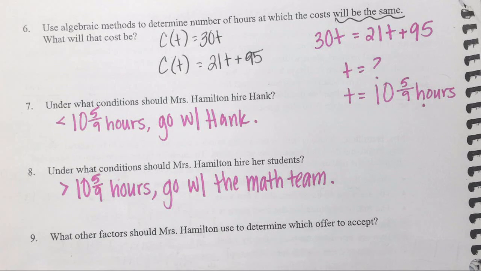I would go with Hank because he is the professional. I don't care if he does cost me $10 more overall. It's probably going to last a little longer. He did a bit of a better job. Anything like that would do, but you're your own person and you have your own thoughts. Maybe you think she should go with the math team. She is the math team sponsor. Isn't she supposed to help the math team? They're apparently in need. Isn't she supposed to go with her people?